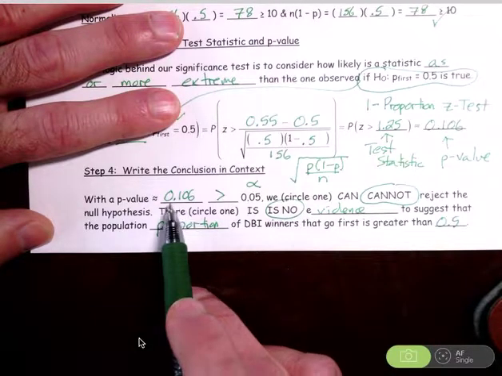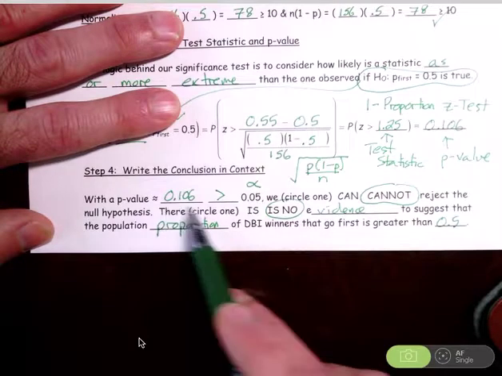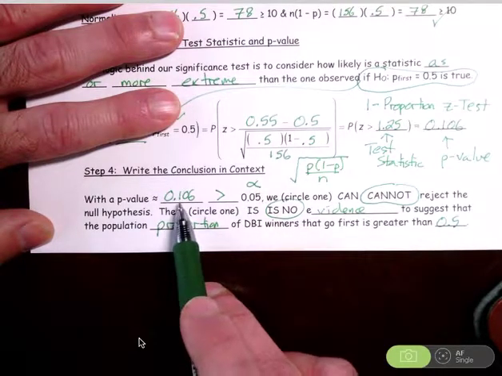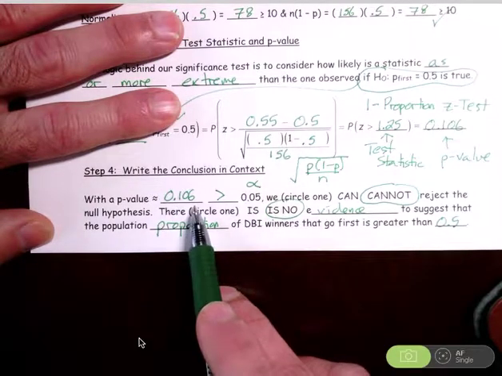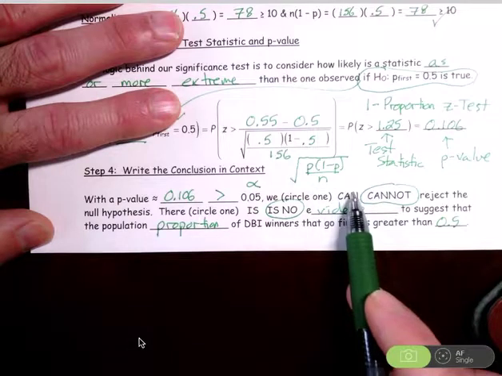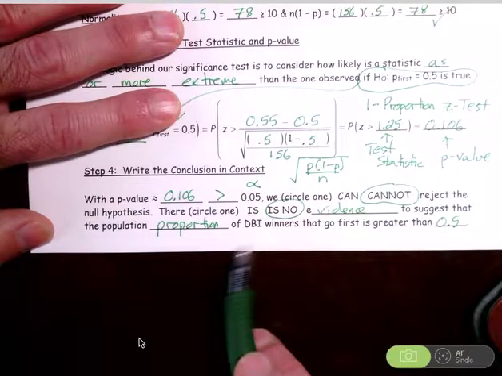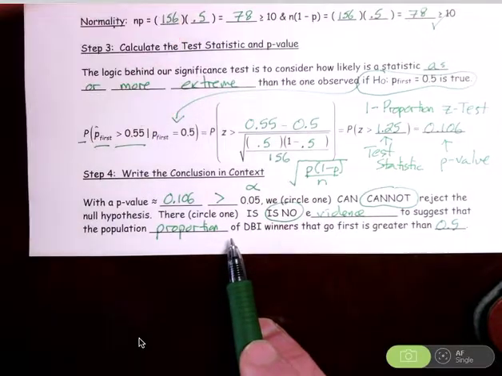So if the p-value is less than 5%, if this was an unlikely outcome, then all of the results here are positive. So if it is unlikely, then you can reject, and you do have evidence of the alternative hypothesis.